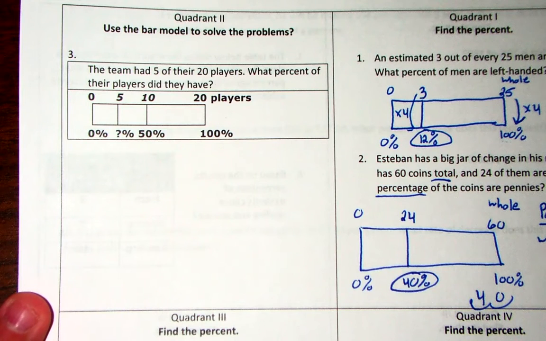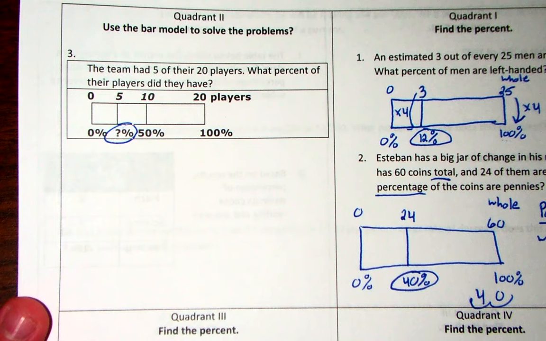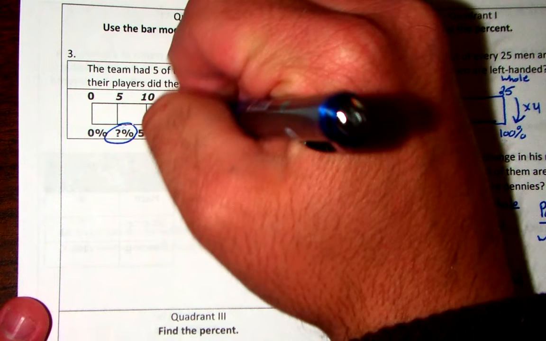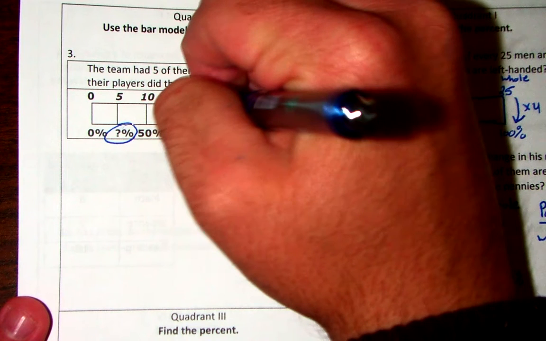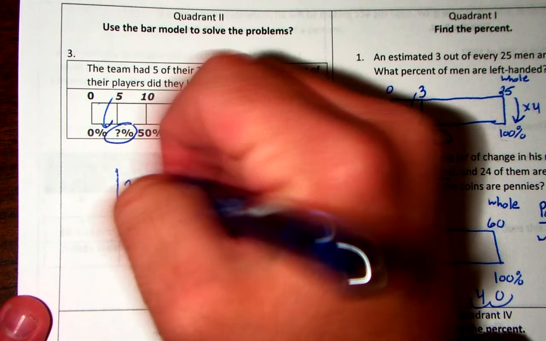Quadrant 2. Use the bar model to solve problems. The team had 5 of their 20 players. What percentage of their players did they have? Well, look at this. It's got the bar already set up for us, nice and easy. Let's look for a scale factor. Here's what we're solving for, my little question mark. Well, it gives me a very nice scale factor. To go from 20 to 100, you can multiply by 5. Therefore, 5 times 5 is 25%. You're done. That's it.